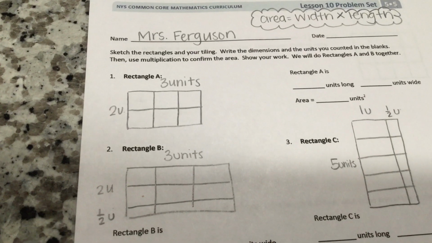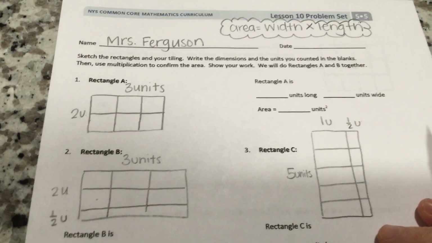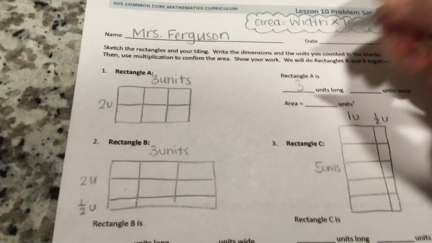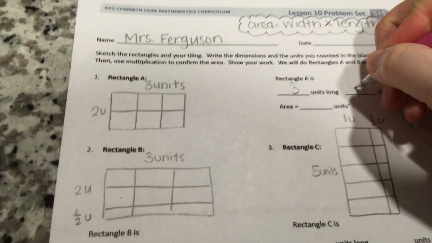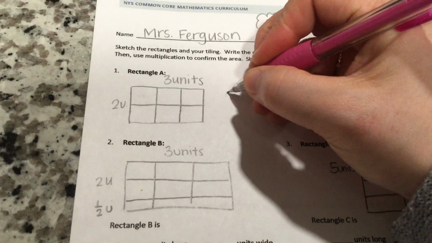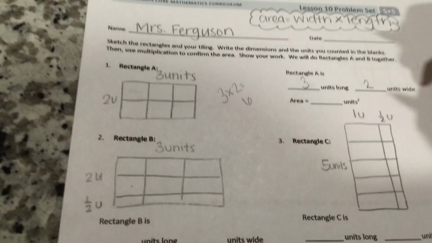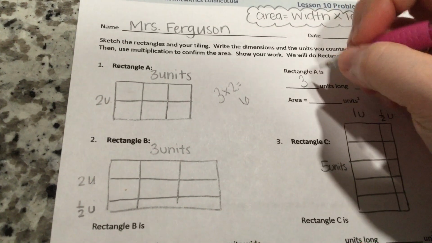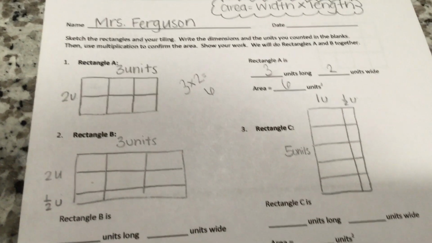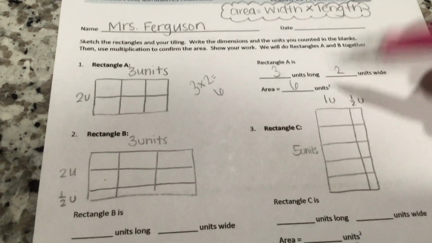So for rectangle A, we are going to do a simple one. It is 3 units by 2 units. So how many units long? Well, it's 3 units long, so I'm going to put my 3 right here. How many units wide? It's 2 units wide. In order to find the area, I am going to say 3 times 2 equals 6. So my area for number 1, rectangle A, is 6 units squared. Remember, we would normally make sure to label that, but they did that for us.